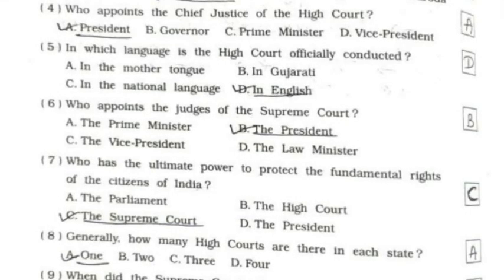Fourth, who appoints the Chief Justice of the High Court? It's option number A, President. Fifth, in which language is the High Court officially conducted? It's option number D, in English. Sixth, who appoints the judges of the Supreme Court? It's option number B, the President.